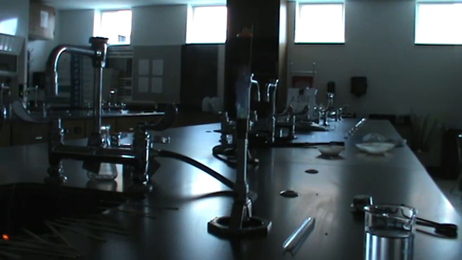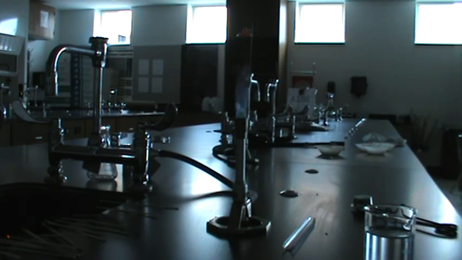Now, if you see the wooden splint burning, that's not the color of the flame, that's just the splint burning. And number 3. And that's a pretty color right there too.